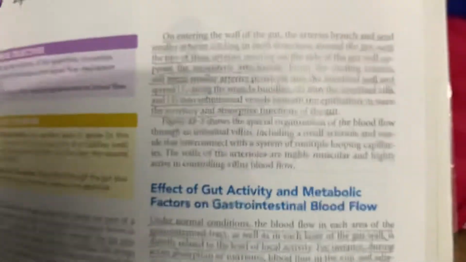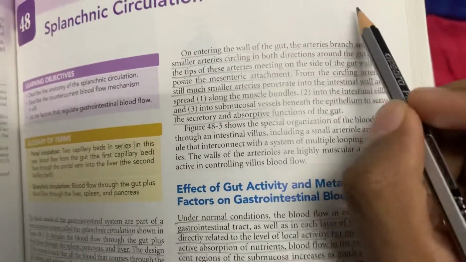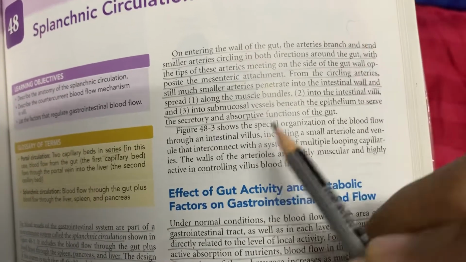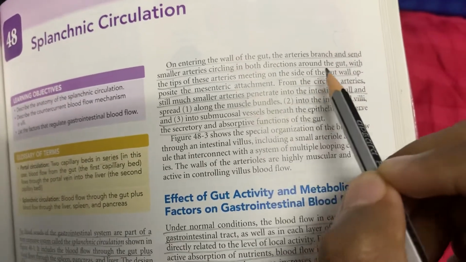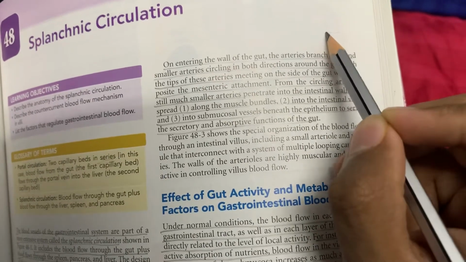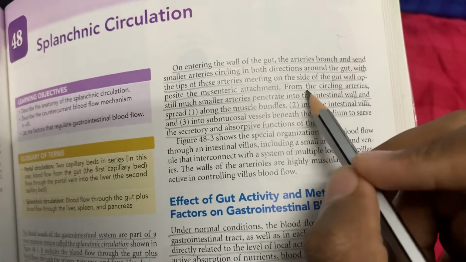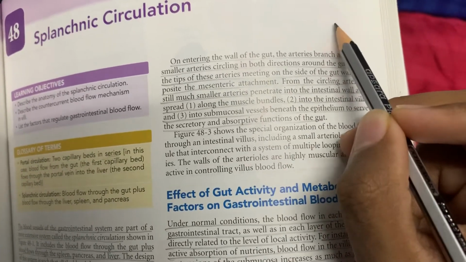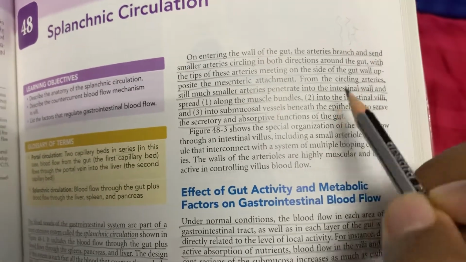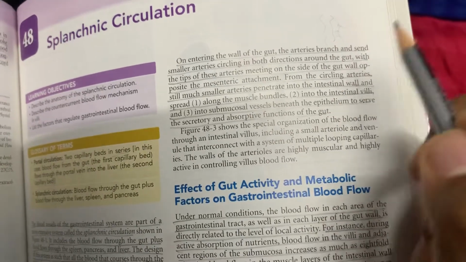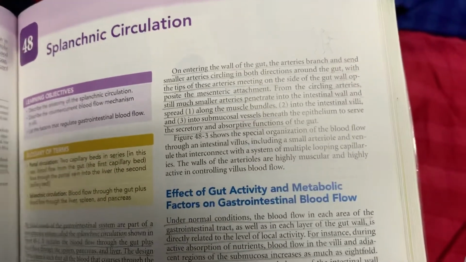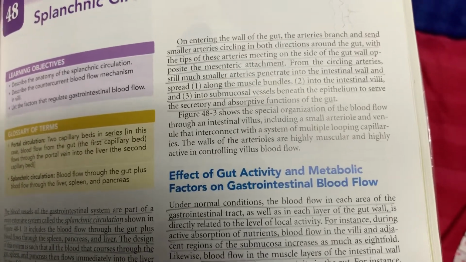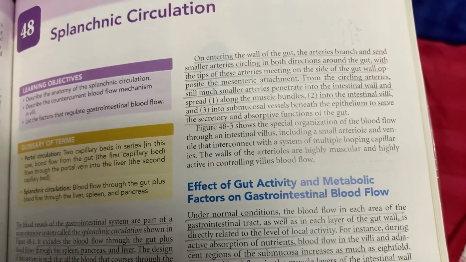On entering the wall of the gut, the arteries branch and then send smaller arteries circling in both directions around the gut, with tips of these arteries meeting on the sides of the gut wall opposite the mesenteric attachment. From these circling arteries, still smaller arteries penetrate into the intestinal wall and spread along the muscle bundles into the intestinal villi and also into submucosal vessels beneath the epithelium to serve the secretory and absorptive functions of the gut.